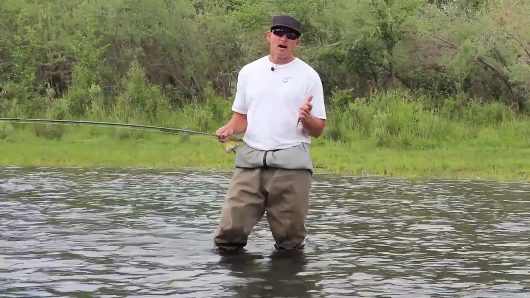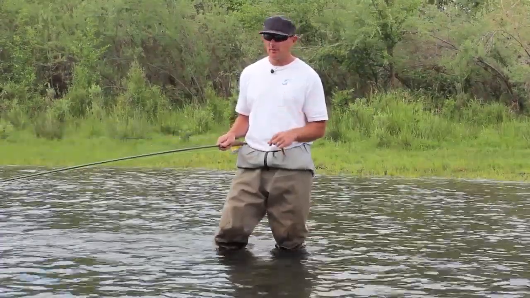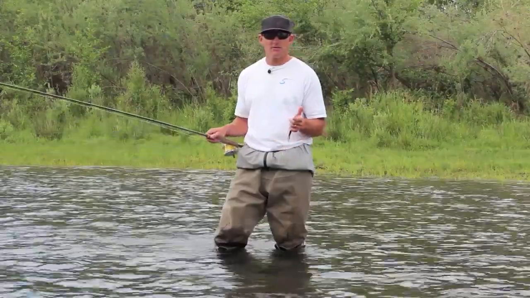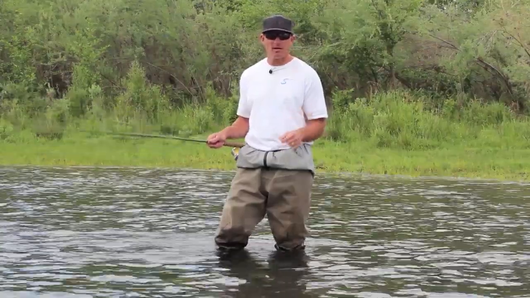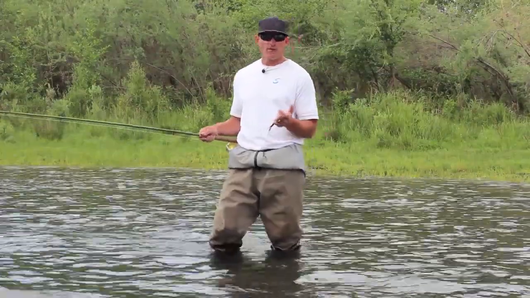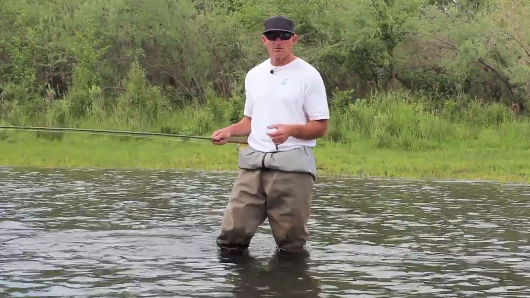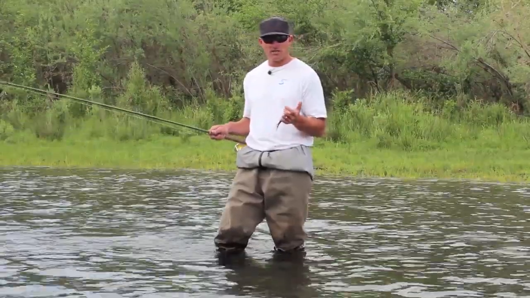So now that we understand how the load is created in Skagit style casting, let's break down the casting stroke a little bit. The casting stroke is actually really very easy. It's a very simple cast. And I think to best illustrate this, I can use a story that I often tell when I'm doing presentations. It's a story of a client I had years and years ago when the Skagit stuff was just first hitting the scene.